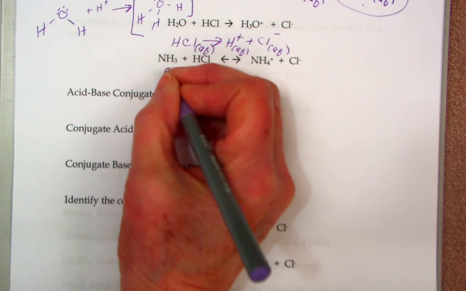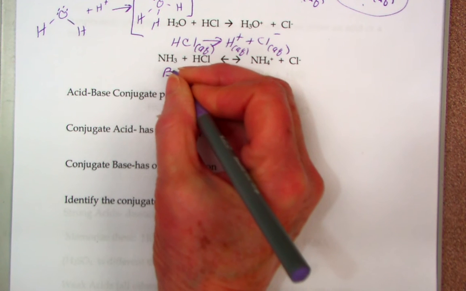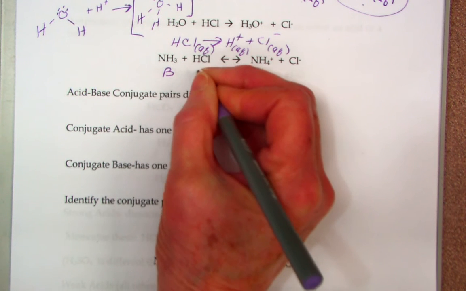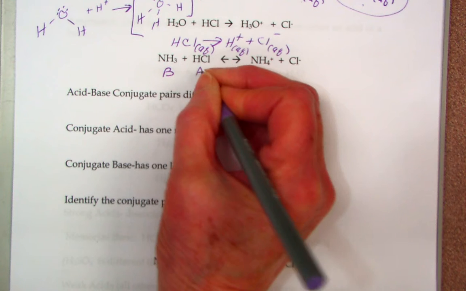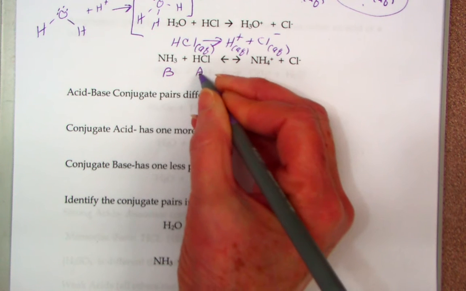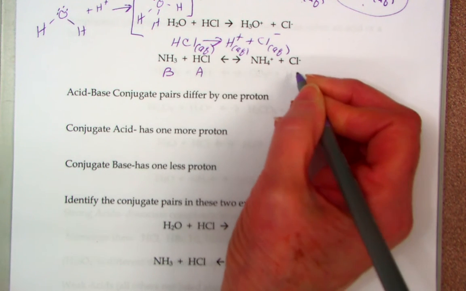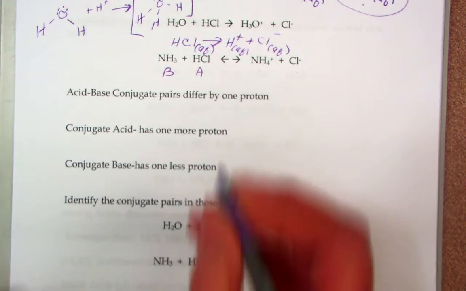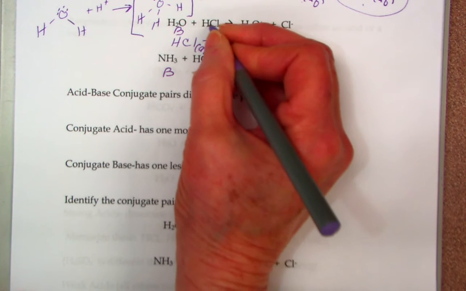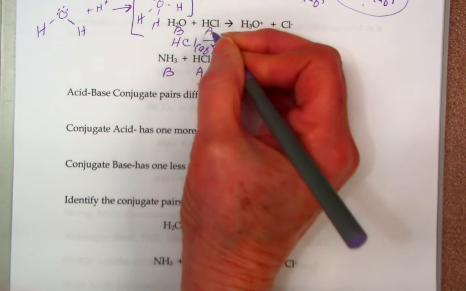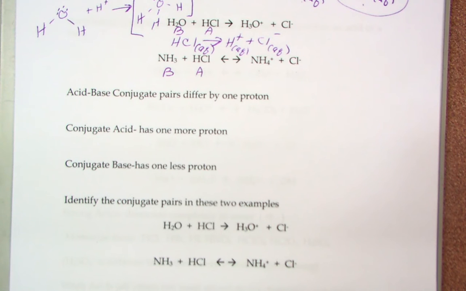In that case, ammonia is the base. It is the proton acceptor. The HCl is the acid, the proton donor. And then we made ammonium and chloride. Up here we had water acting as the base with HCl acting as the acid to make hydronium and chloride. Now, we look again at something that was introduced in Chem 111, which is acid-base conjugate pairs.